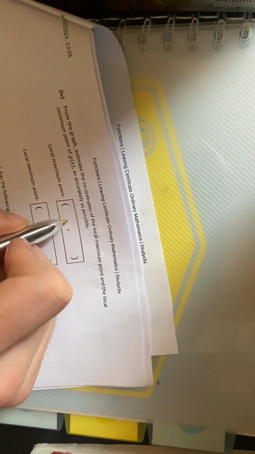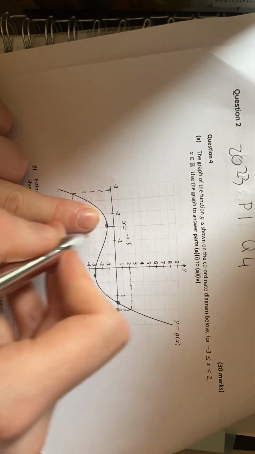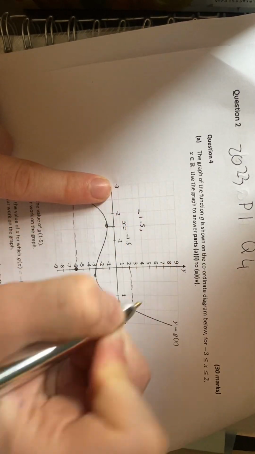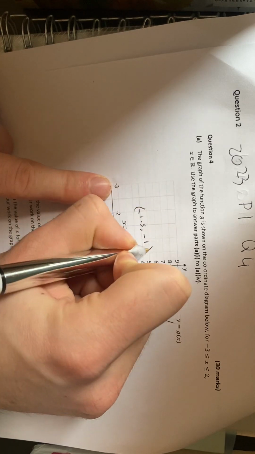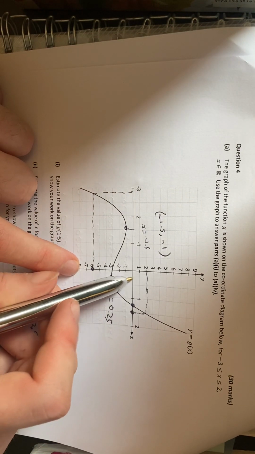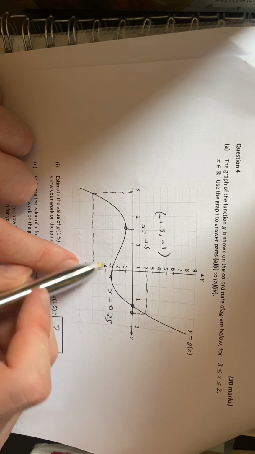So we have our two x coordinates, so we need to get our y coordinates now. So at this point, we said x is -1.5, and the y coordinate is around -1. So my point there is (-1.5, -1). Then my local minimum here, x equals around 0.25, and the y is around -3.